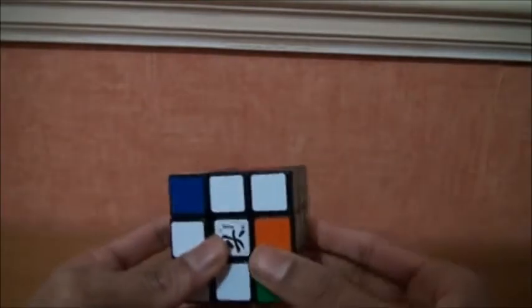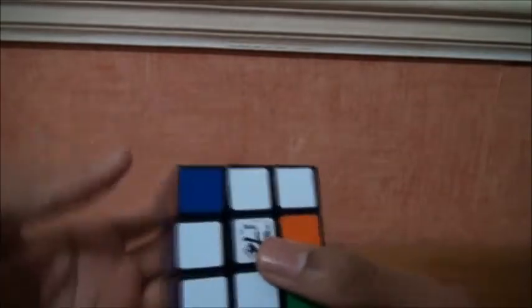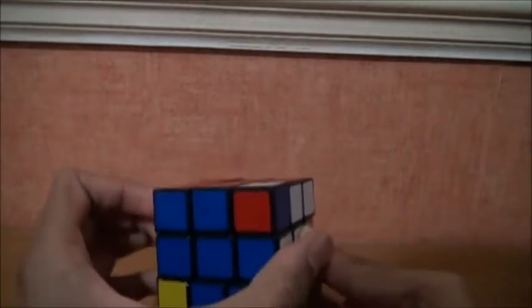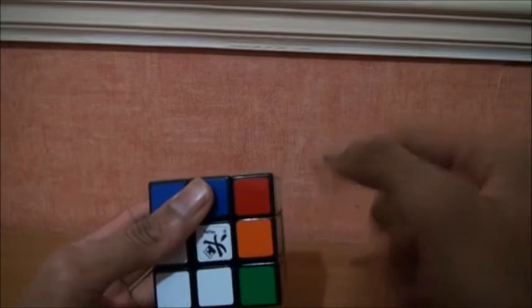Now, once you've done that, and that one's solved, don't worry about this. Make sure you hold it the right way. Forget that this is scrambled. It will scramble a little bit. Now once you've got that one solved, you turn the top layer. Make sure you do not turn the whole cube, okay? You want to turn the top layer, and repeat for this one as well.